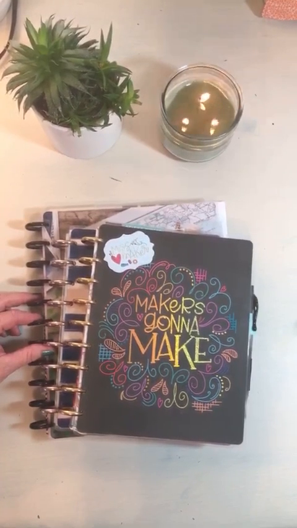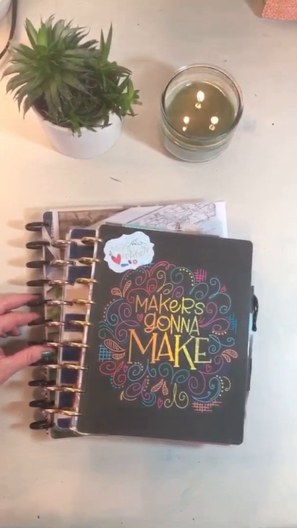But I did fall in love with the Happy Planner, and I fell in love with the Happy Planner community. I seem to have met some nice people along the way. Some have been very welcoming, which is really nice.